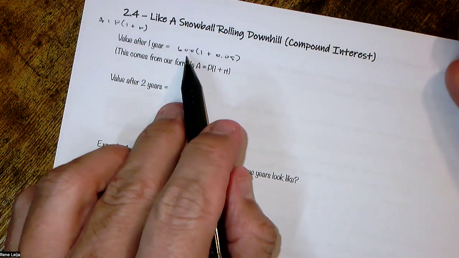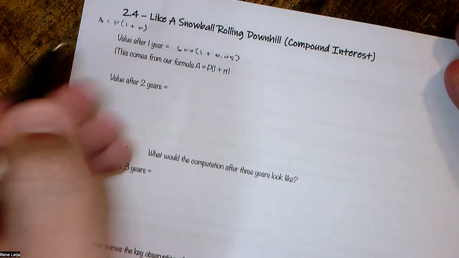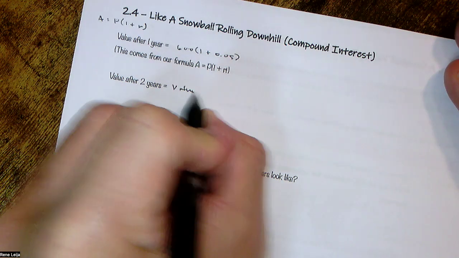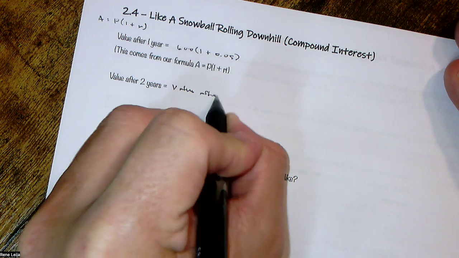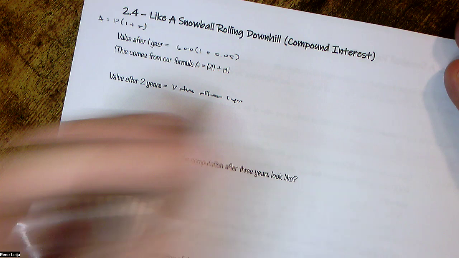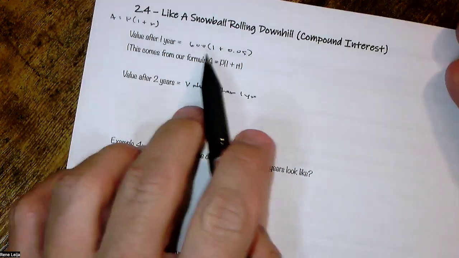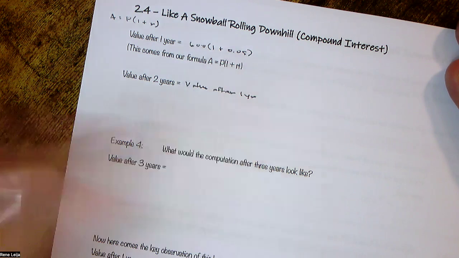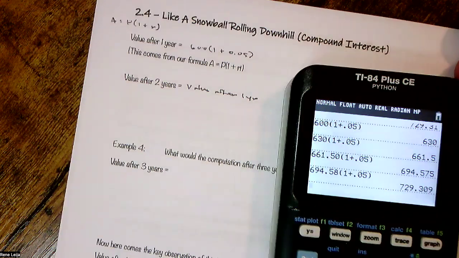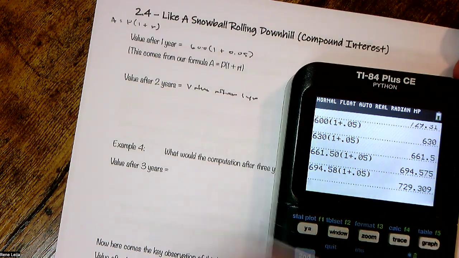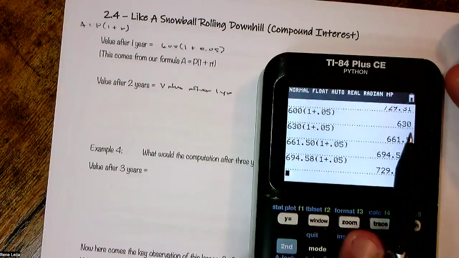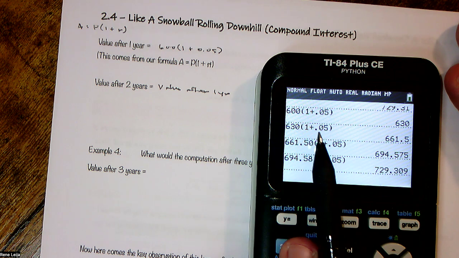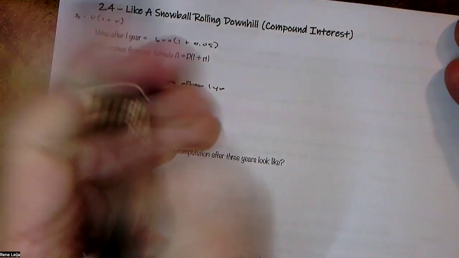So if this is my new principal, we're going to have the value after 1 year. Okay. So remember, this is your new principal. Well, remember what we did in our calculation. I took that new principal, so I know that this is going to be 630. Okay. So I took that new principal and I multiplied it by 1 plus the rate. I did that again.